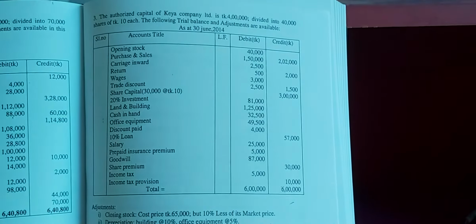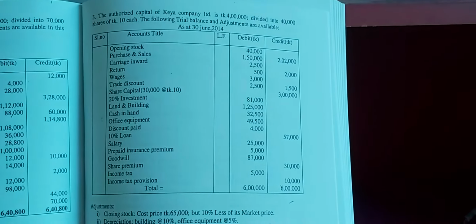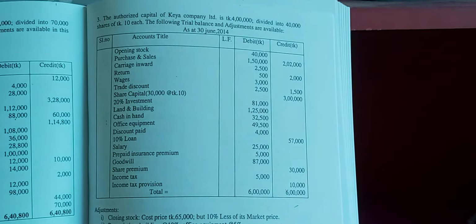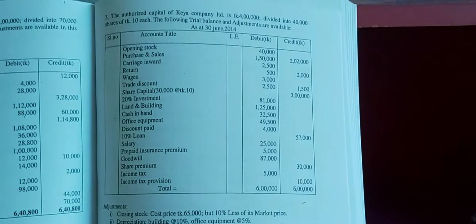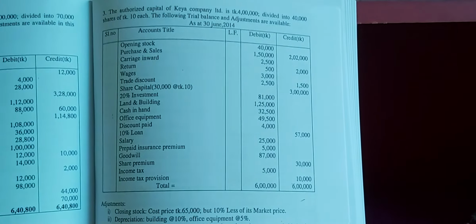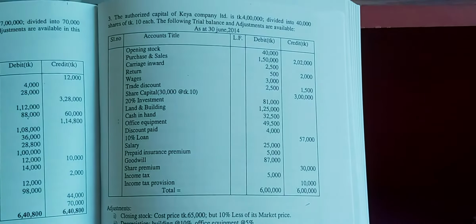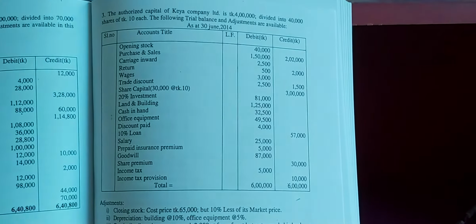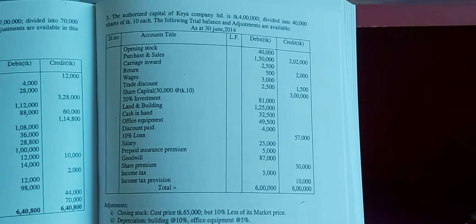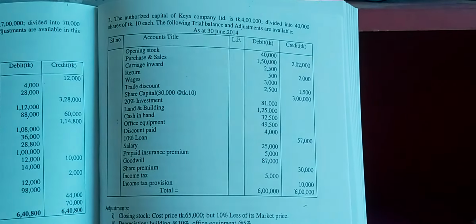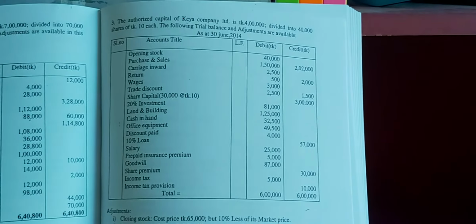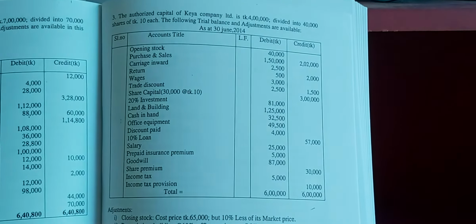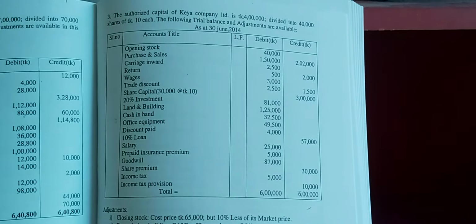Wages, one kind of revenue expenditure, that is direct expenses. It is related to cost of goods sold. Share capital is related to financial statement or financial position, part 2, that is capital and liabilities. 20% investment is one kind of asset in the head of long-term investment. Land and building, one kind of fixed asset. Cash in hand, one kind of current asset, a short-term asset.